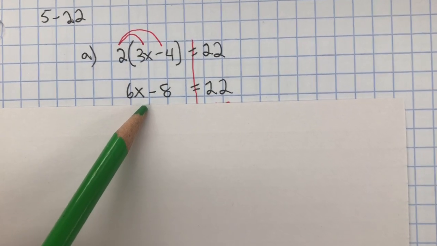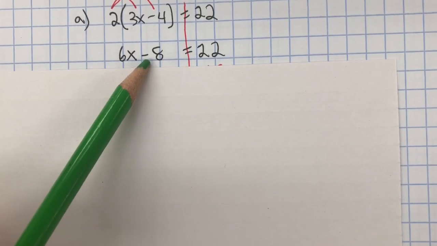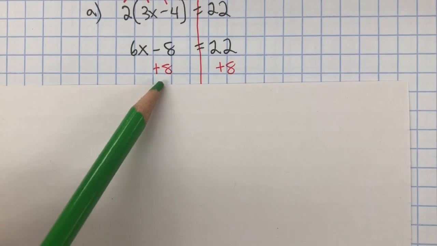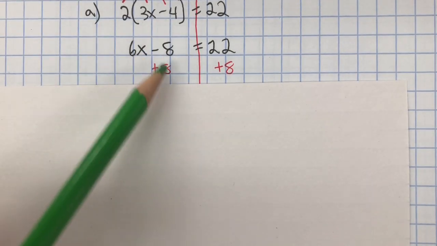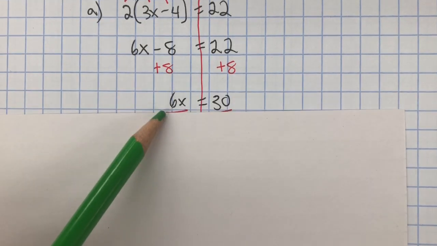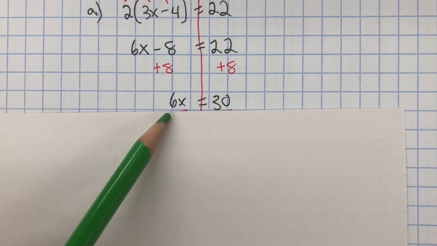Now, we're going to do the inverse property of subtraction, which is addition. So we're going to add 8 to both sides of the equation. That created a 0 pair. And we have 6x, 22 plus 8 is 30.